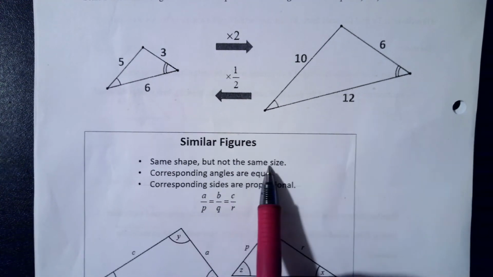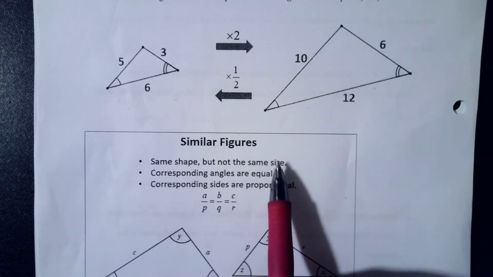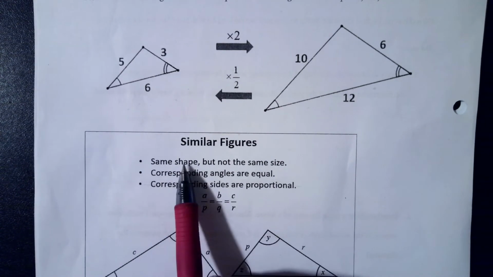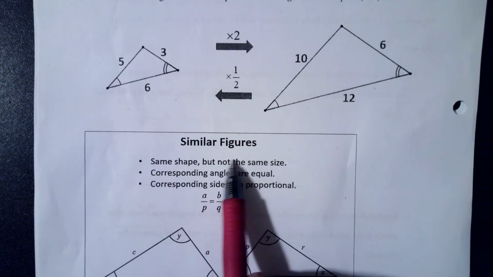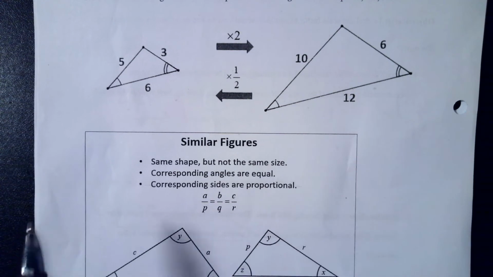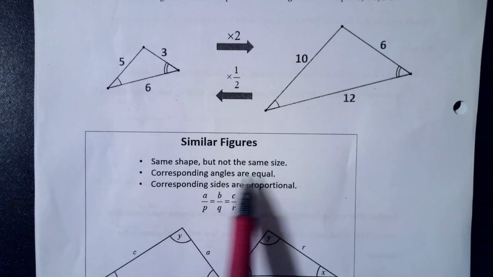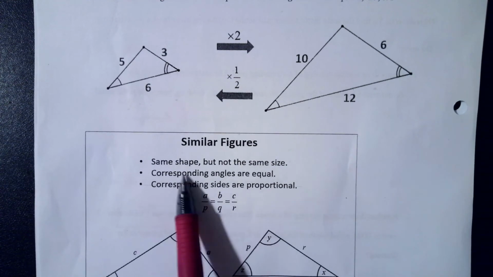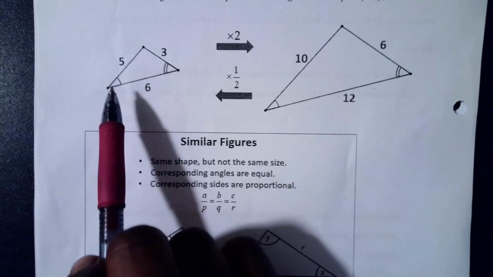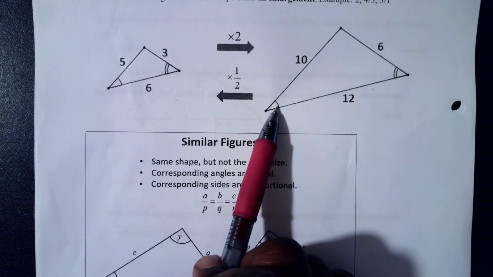It does not have to be the same size though. They are the same shape, but not the same size. So similar figures, one of the characteristics, it has to be the same shape, but not the same size. That's one. The next thing about similar figures, corresponding angles are equal. So the angles that fall in the same position, they must be equal. For example, this angle and this angle, they would fall in the same position, so they are equal.